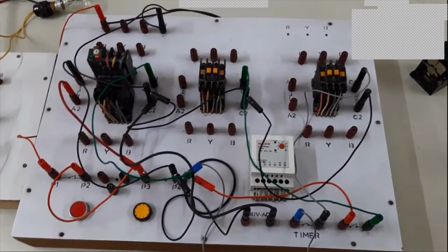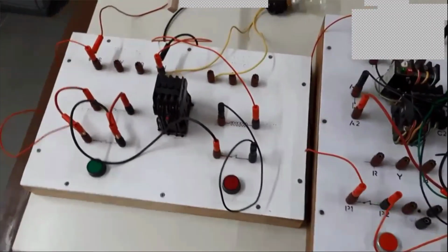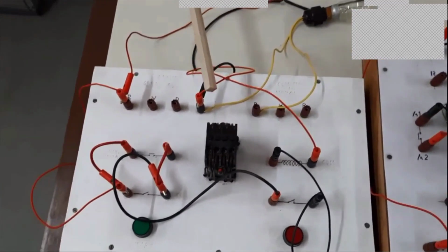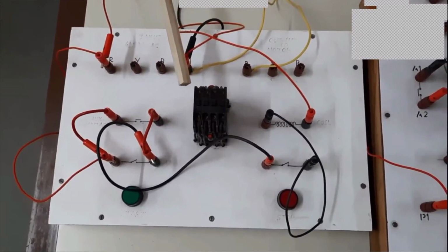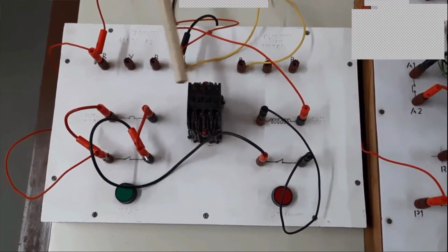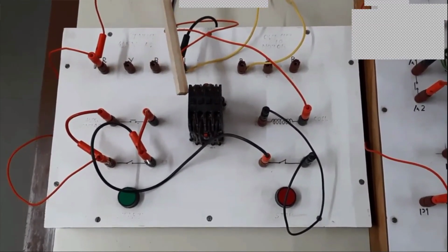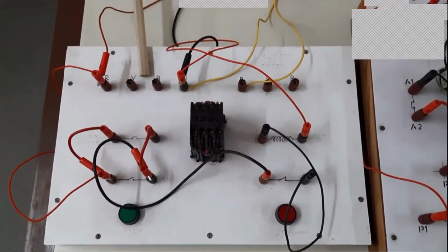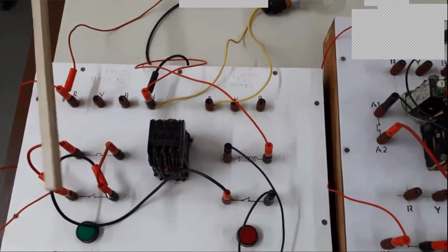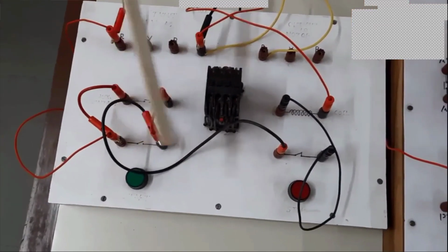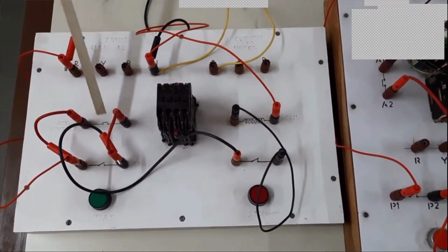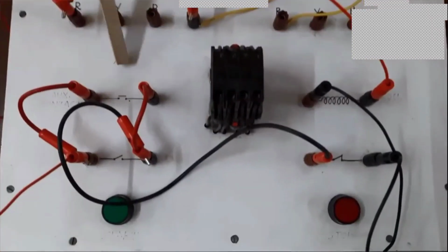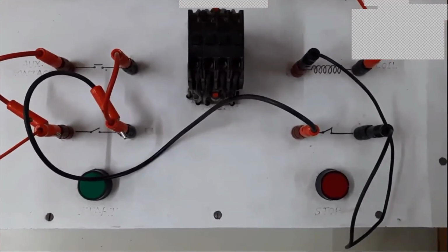Now, the second setup is for a direct online starter. In a direct online starter, as we have seen earlier, you only require one contactor. So, here you require one contactor. One is the incoming supply, one is the outgoing supply. This is the start push button, this is the stop push button. These are the coil terminals, these are the normally open contacts, these are the normally closed contacts, and so on.